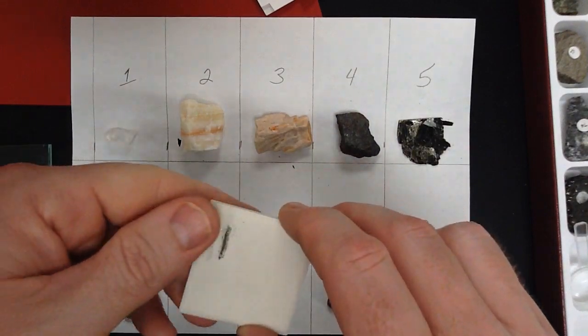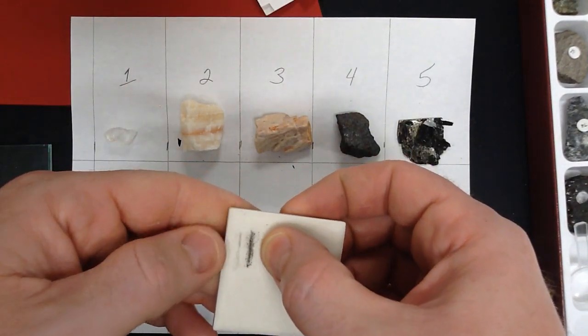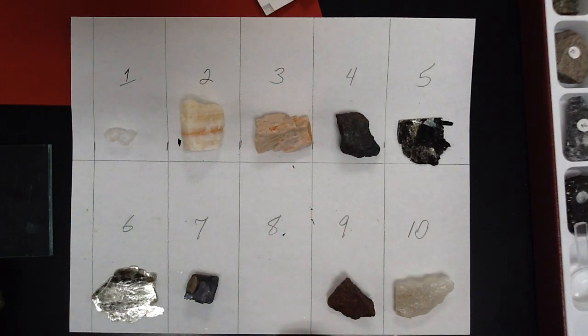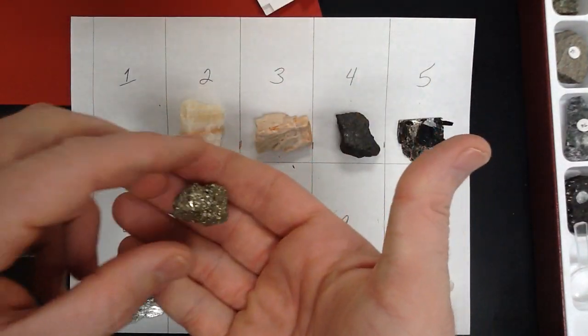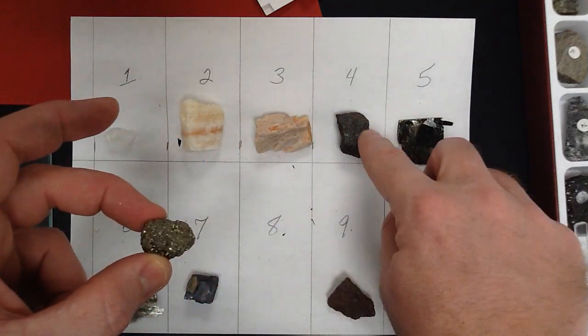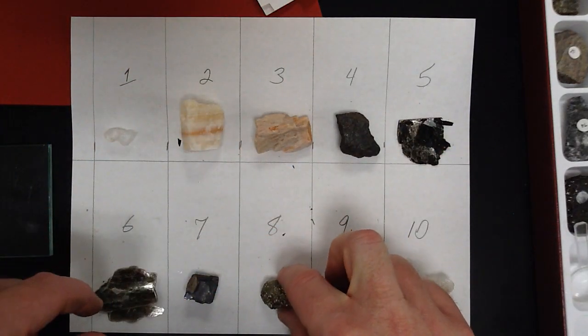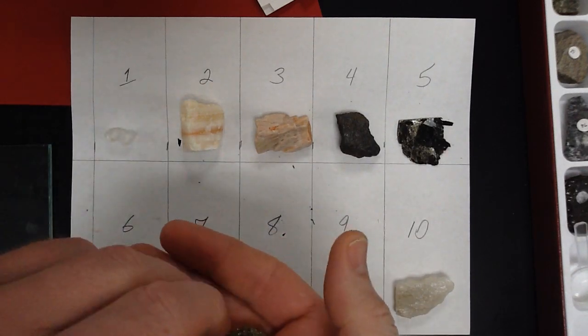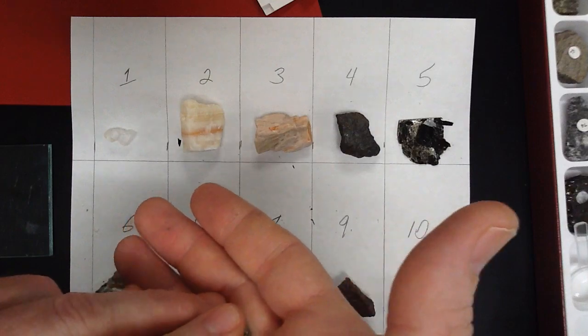I ran out of time during activity period. Yes, I have a dark black streak here on the streak plate. It's not going to fizz with the acid. It's not super heavy, but it is a little bit heavy for its size. Definitely lighter than sample number 4 and sample number 7. And is it magnetic? No, we have no magnetics here.